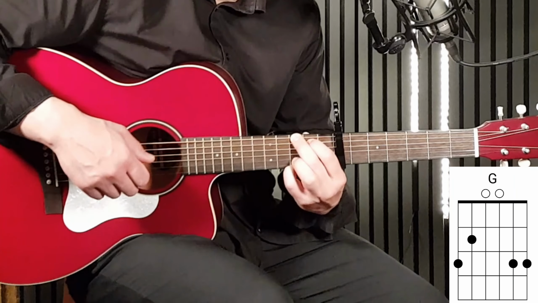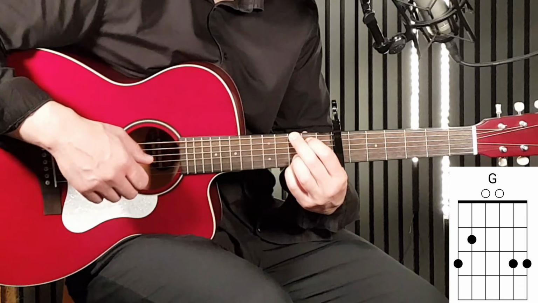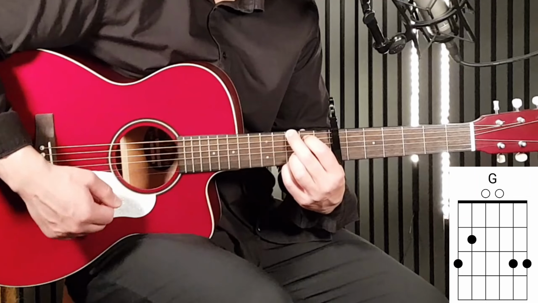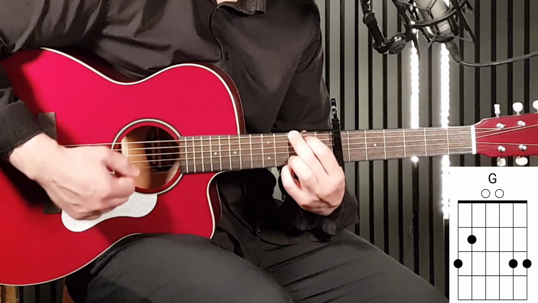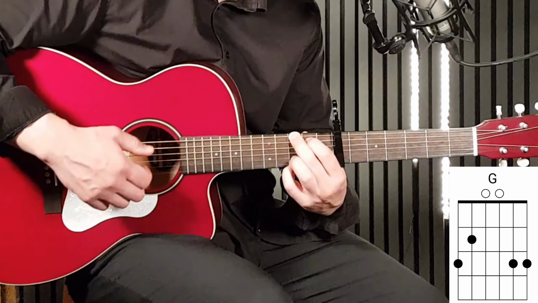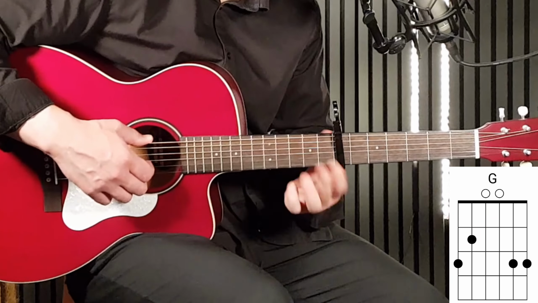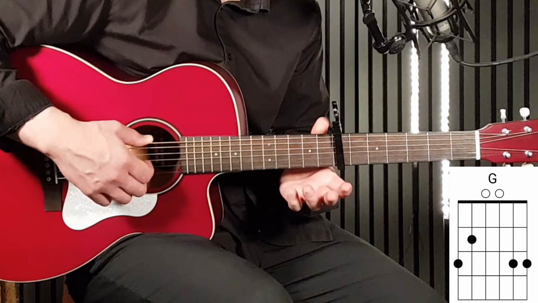So in the first version, we have the open. Now in the second one, we have the 3rd fret B. Maybe you can hear the difference there. Anyway, so that will be the G2, so to speak. We're gonna call it G1 and G2, okay?